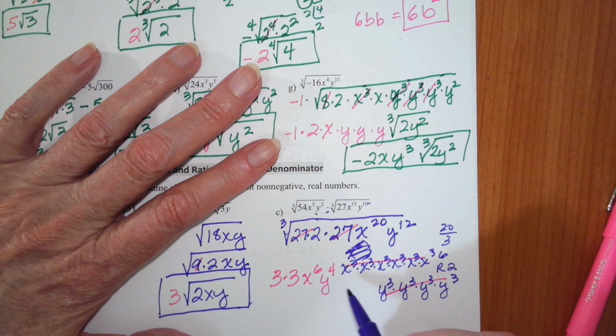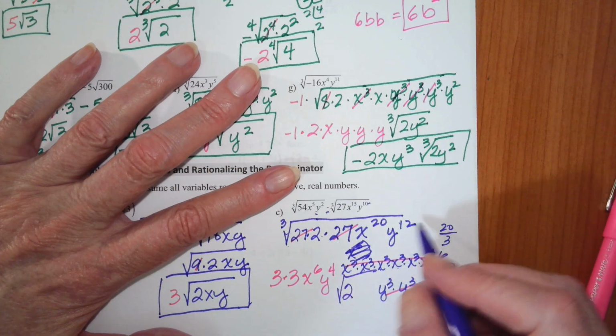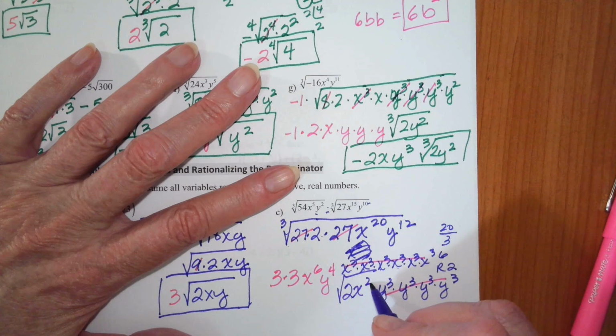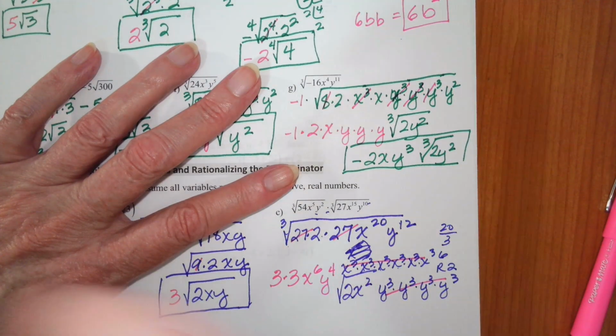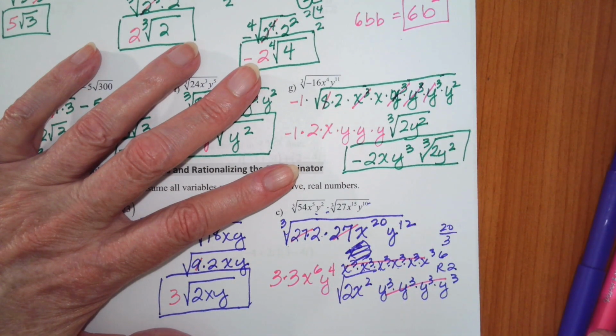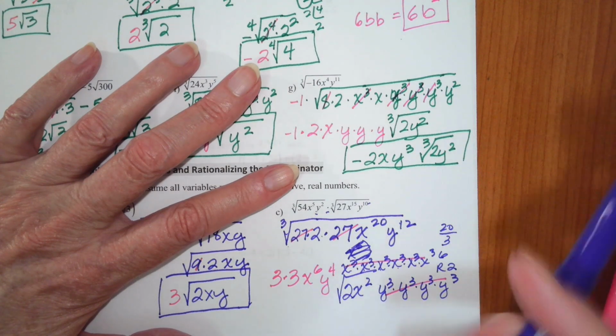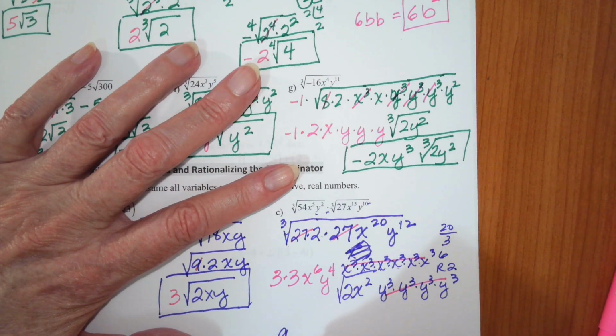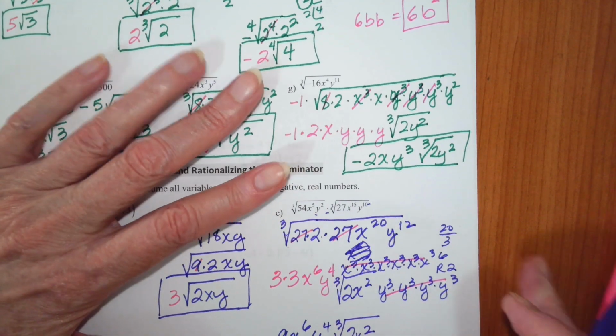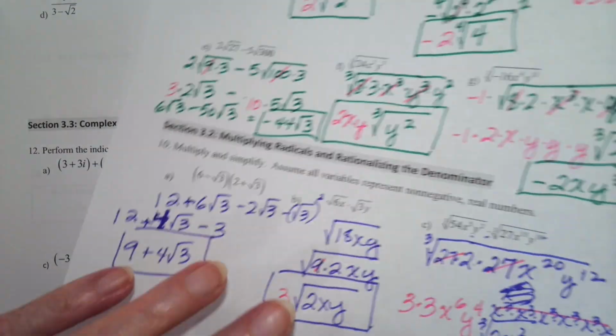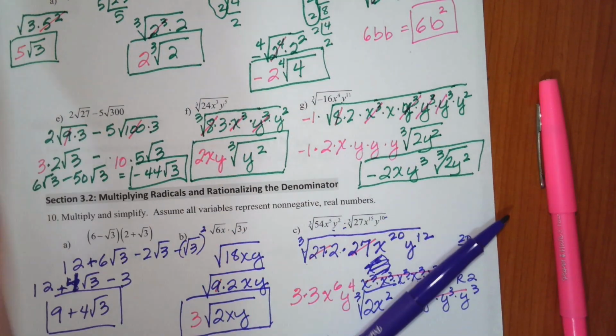And then inside the radical, and I'm sorry, I did not leave myself enough room here. I still have the 2. I have my leftover x to the 2nd, and that's really all I have in here. So my final answer becomes 9 x to the 6th, y to the 4th, times the cube root of 2x to the 2nd. And we'll stop here.